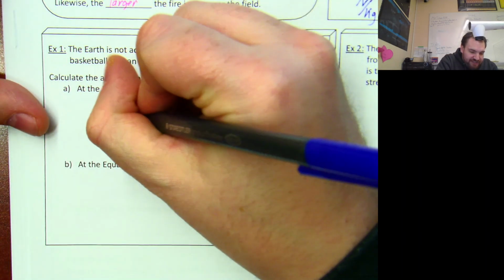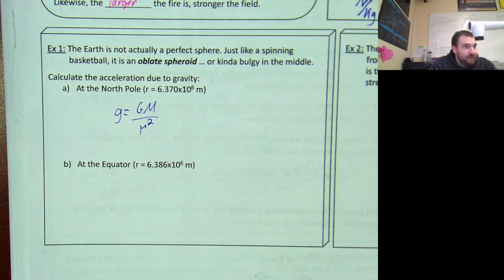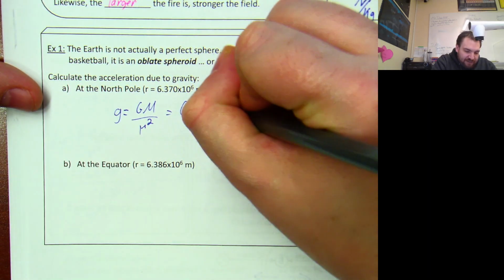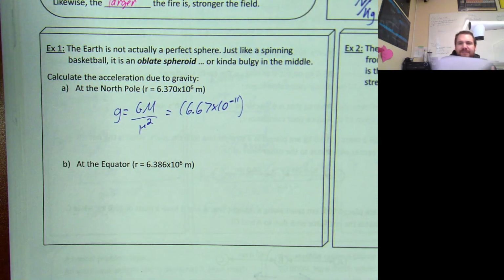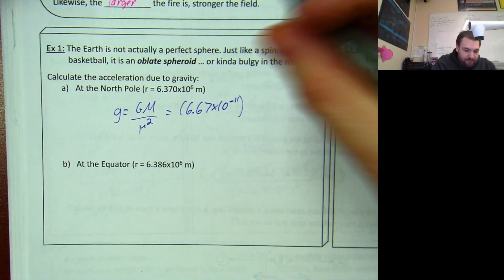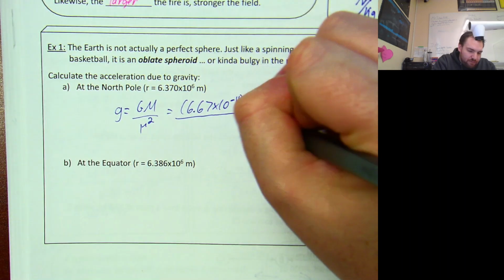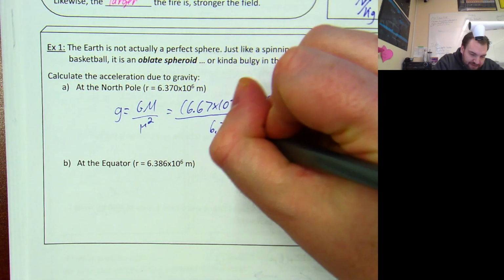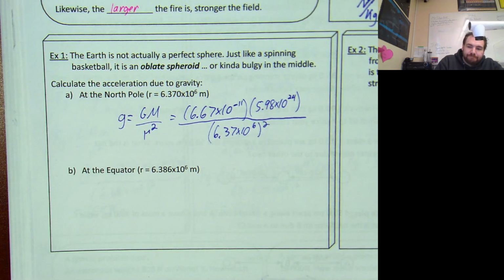So I want to know what little g is at the North Pole. Little g is going to be big G times the mass of the Earth divided by the radius, how far away we are from that location. So big G is 6.67 times 10 to the negative 11. The mass of the Earth doesn't change. That value is, thank you. And now our radius is going to be this new radius, 6.37 times 10 to the 6 meters, and I want to make sure we square that. If you ran that through your calculator, what are you going to get?